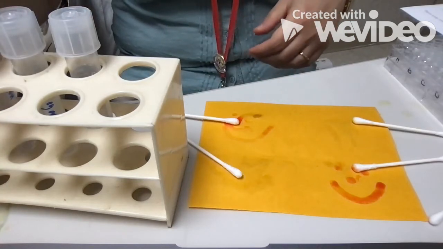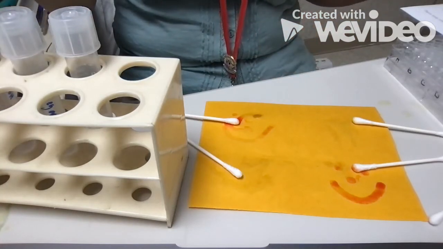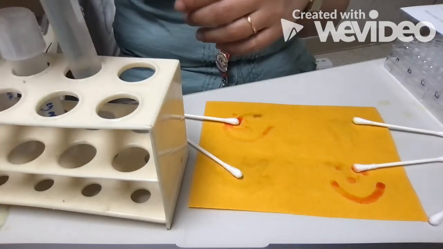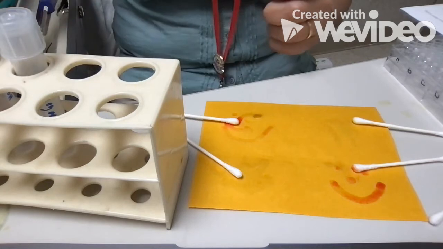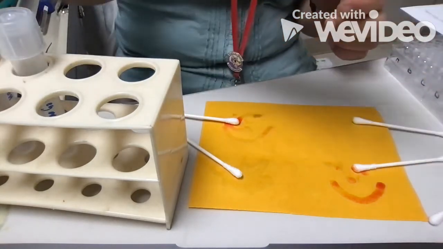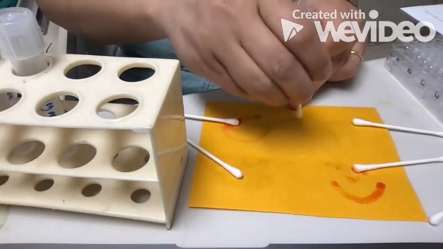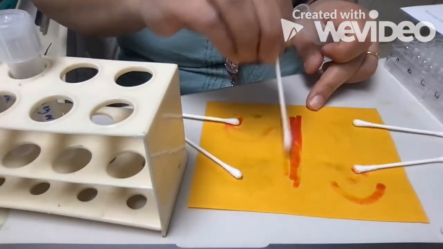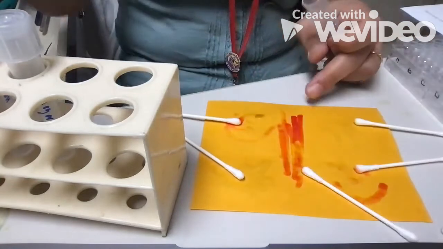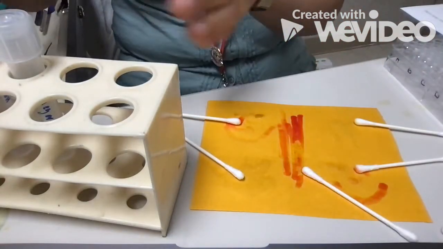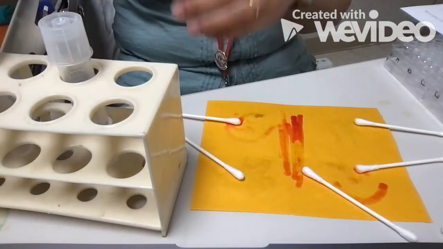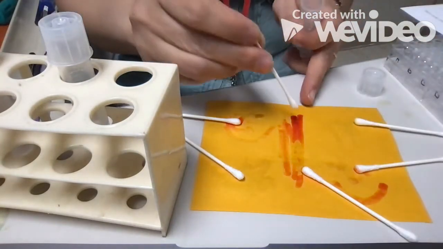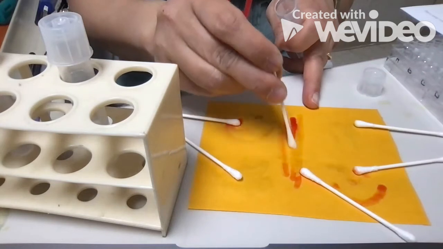Okay, so now you should be able to answer number 2. And then number 3, I'm going to make a line with ammonia. And then I will draw over the line with vinegar. So take the ammonia, I'll draw some lines here. Okay, and then I'll take some vinegar, get a new Q-tip, and I will draw over these lines.